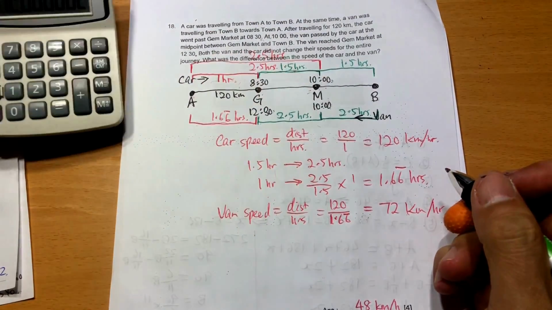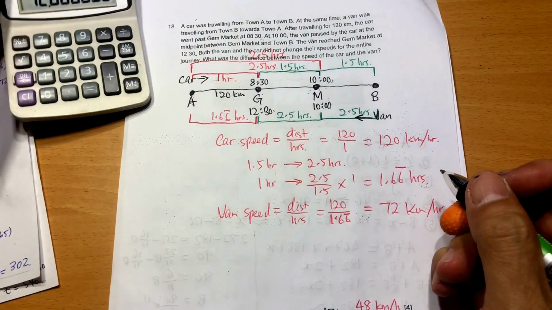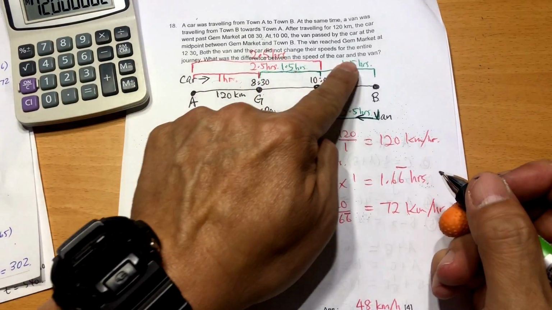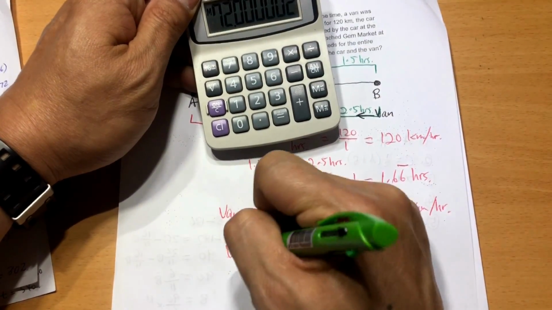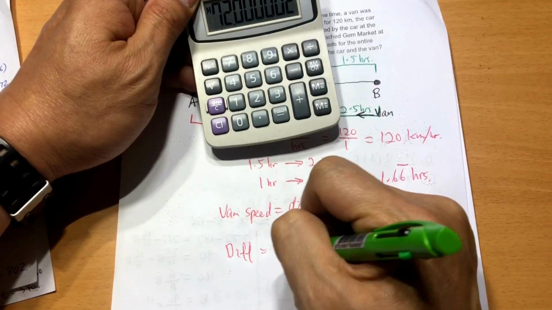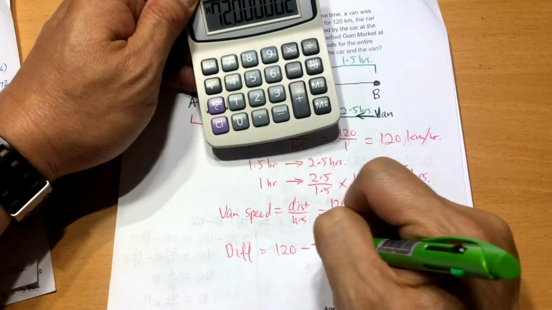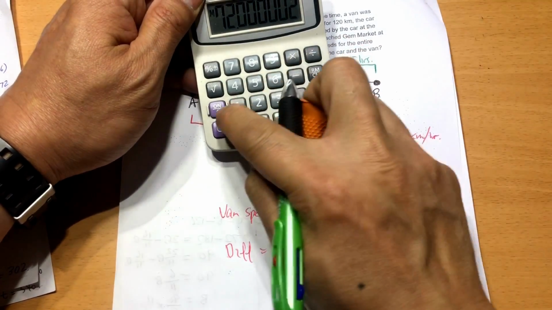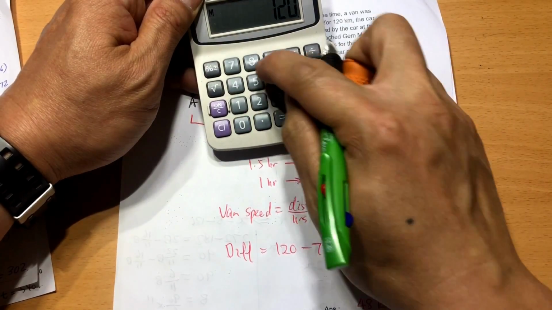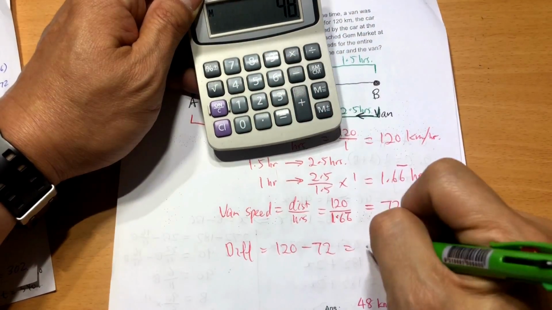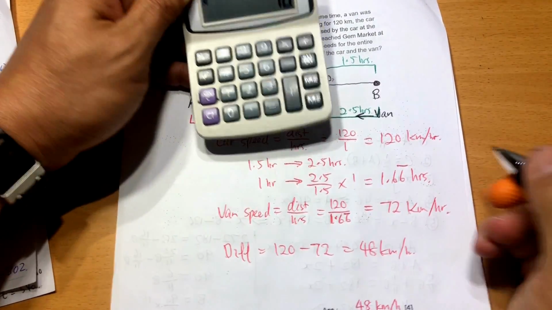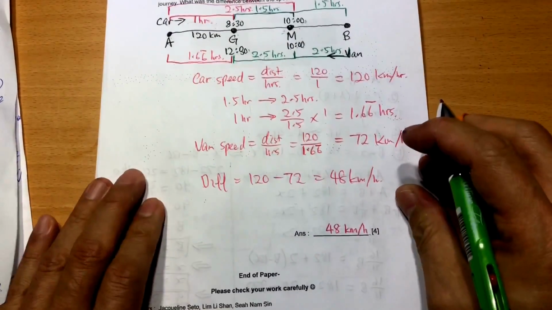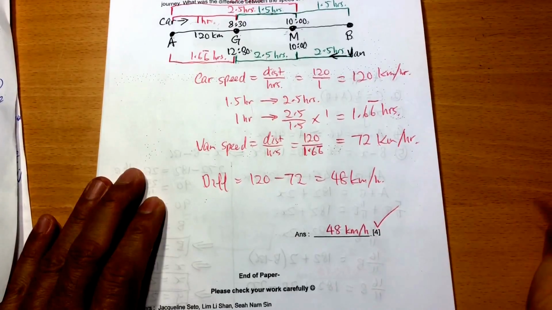Okay, so this is really good news here. I think we've solved it. What is the difference between the speed of the car and the van? Well, the difference is 120 for the car minus 72, which equals 48 kilometers per hour. Checking the answer there, and we've got this right.